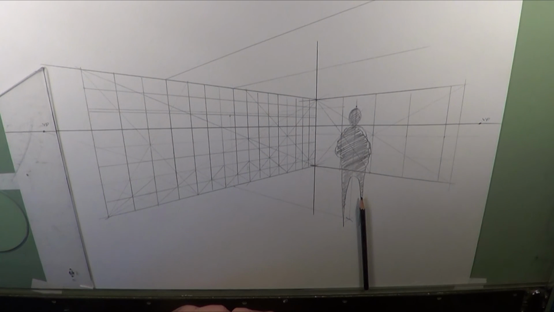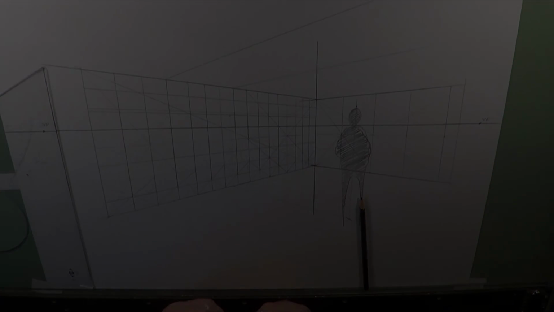Anyway, I hope that this helps. I will be visiting you again soon with the same underlay drawing, and we'll be doing a more detailed sketch over the top of it.